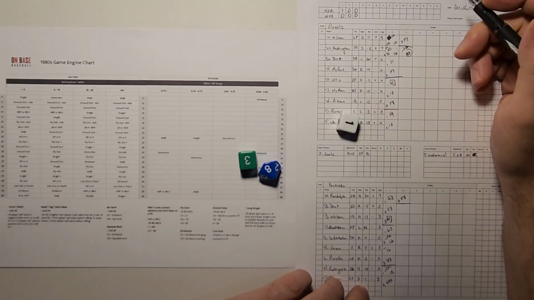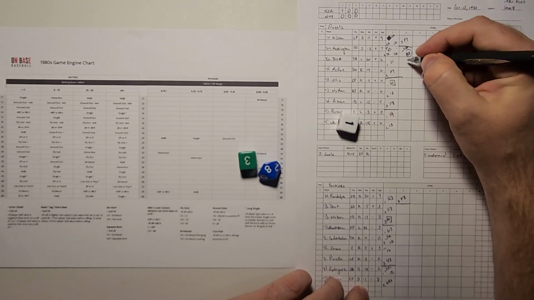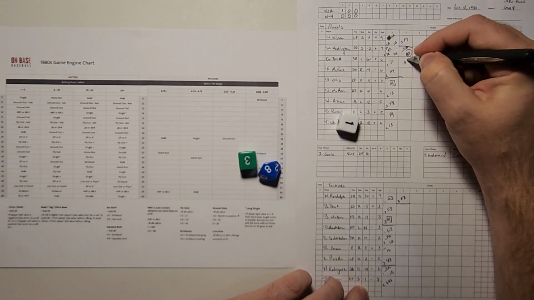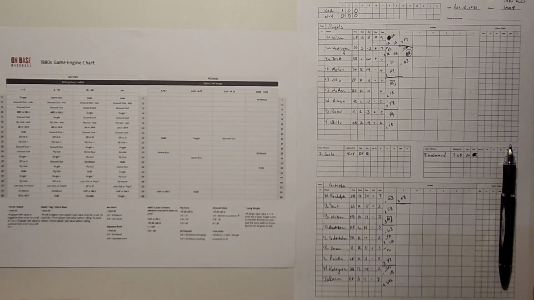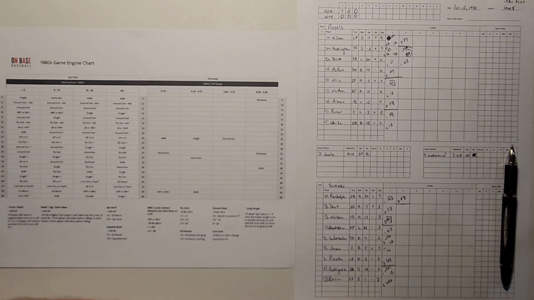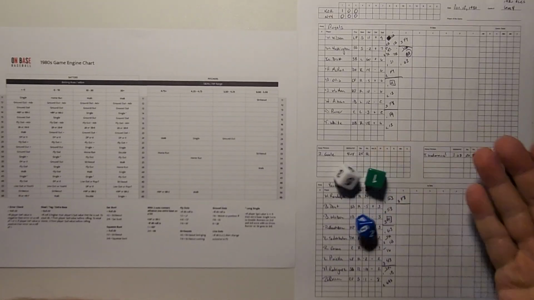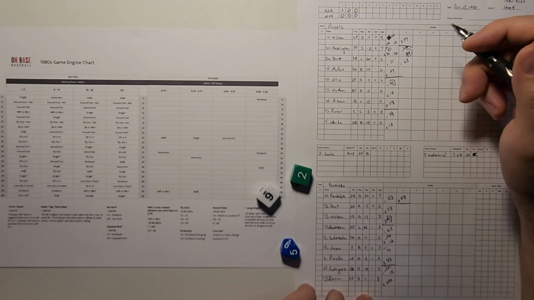A 13 is not going to get it done, as that's going to be a ground out, and that is a grounder to short. Shortstop looks back the runner to second base, and we have one out, and the runner does not move. Hal McRae to the plate, 26.